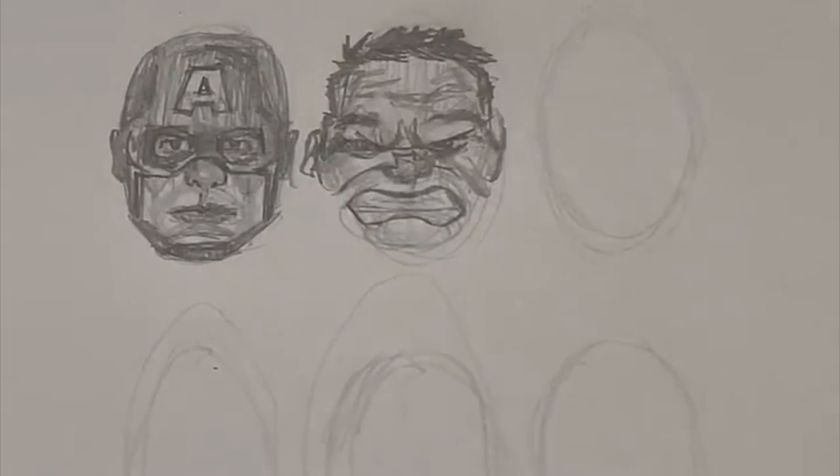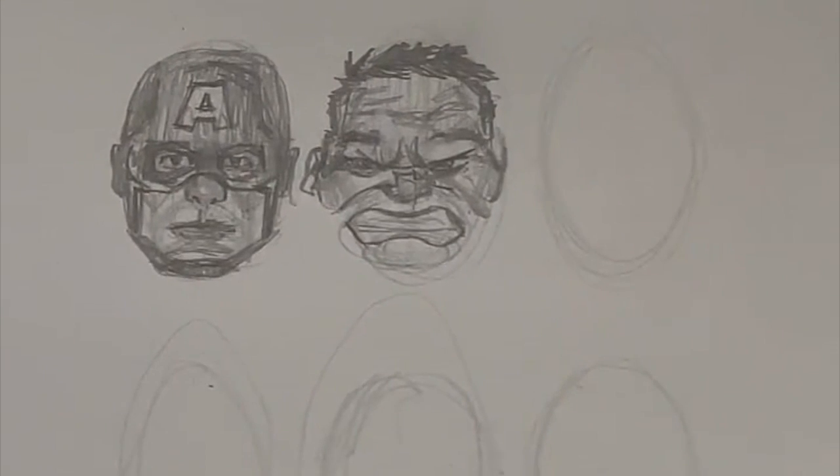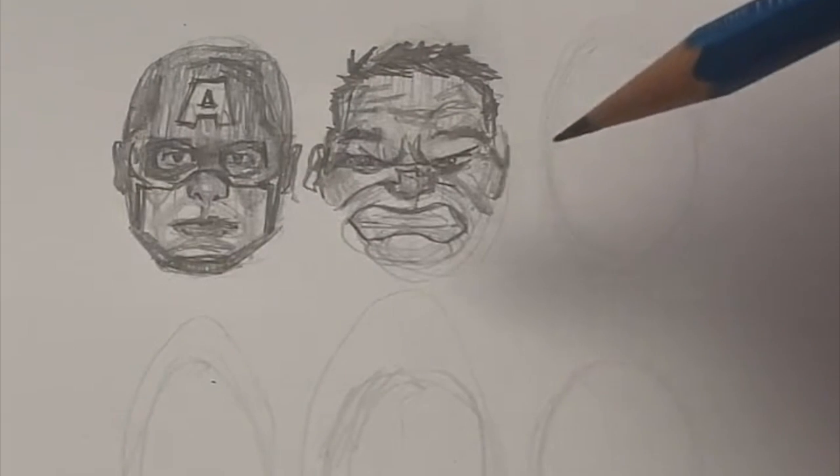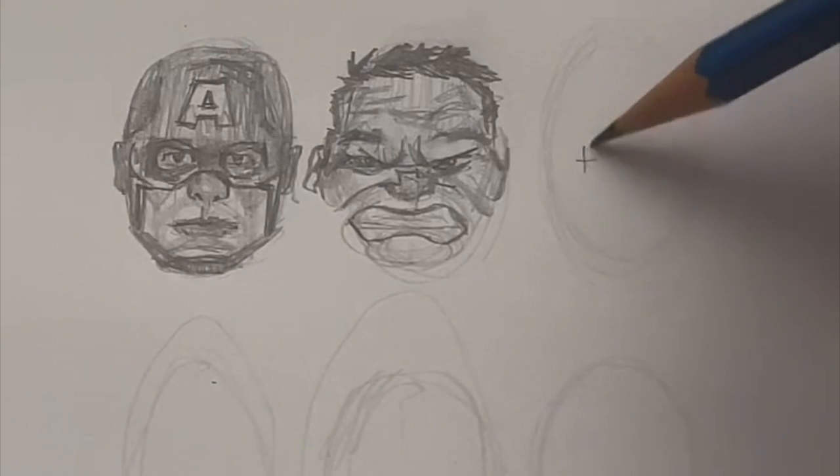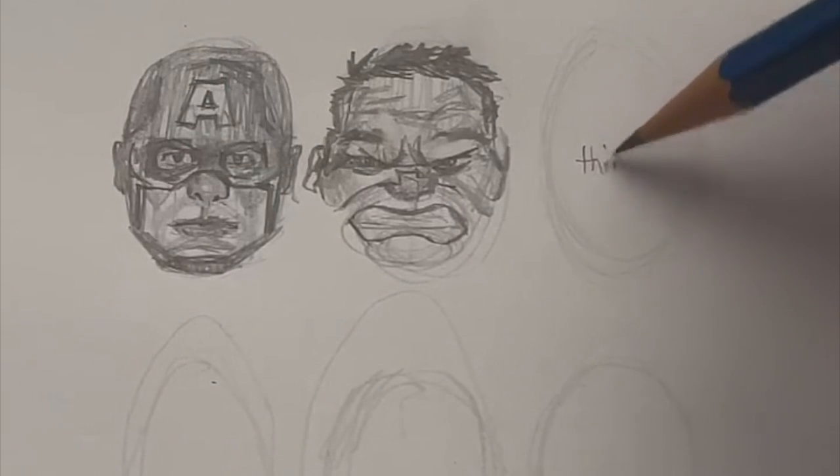Can I do the thing from Fantastic Four? Yeah, sure. It's very similar to the Hulk. Here, I'll just write it here so I don't forget.